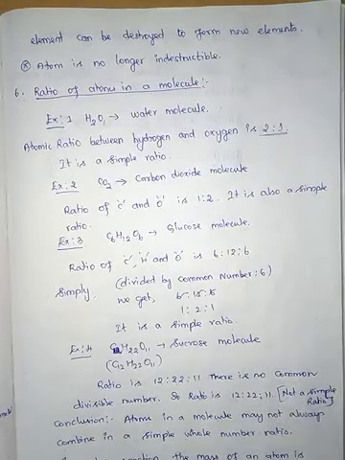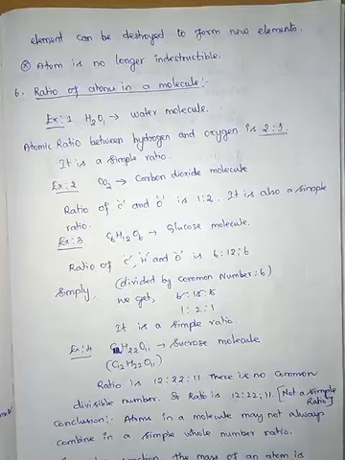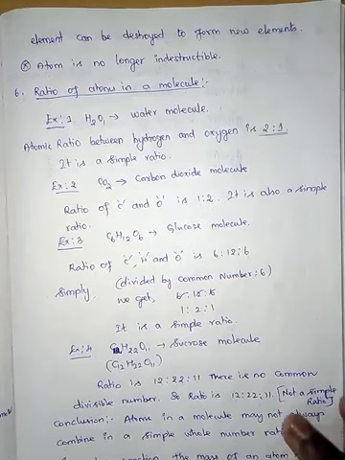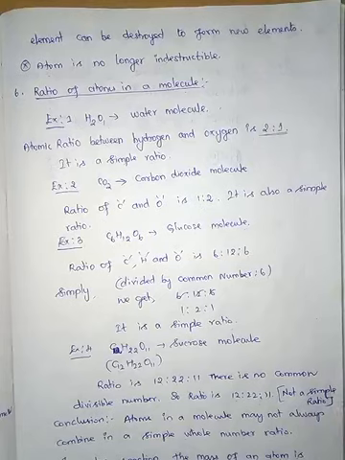If you take our DNA, RNA, amino acids, the ratio is very, very complex. It's not a simple ratio. Let's come to the next point. Now to understand that, I'm going to focus on the nuclear fission reaction. Look at this reaction.